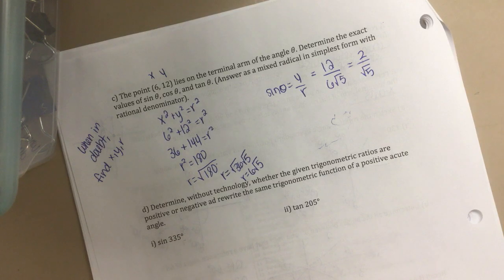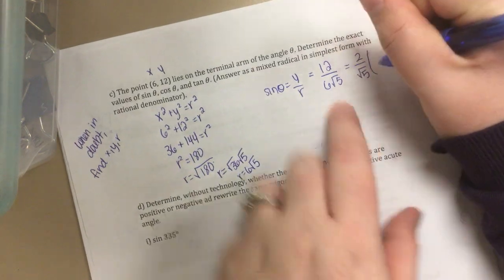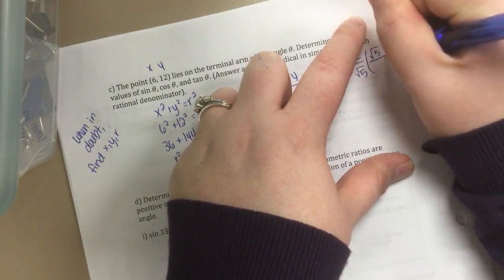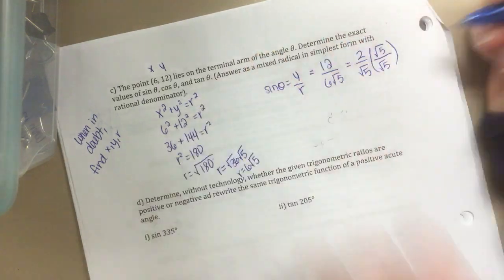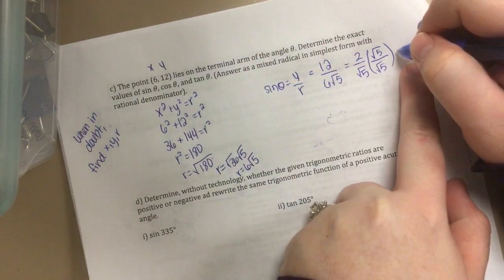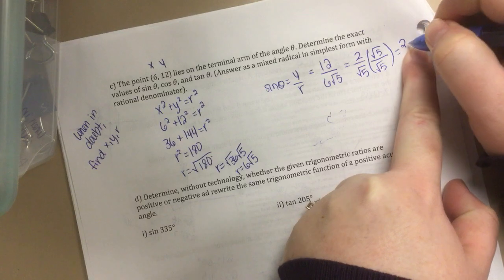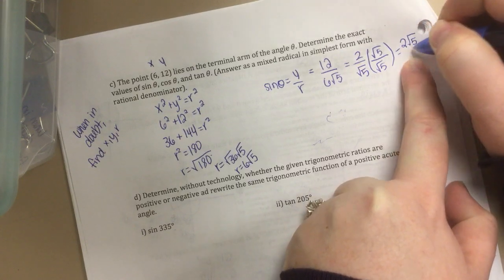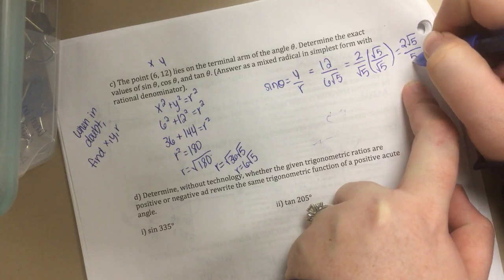And then I was told specifically to rationalize. Don't leave the root in the denominator.